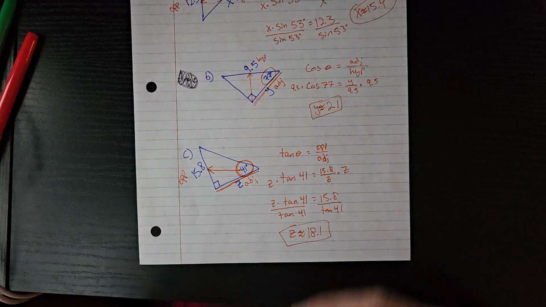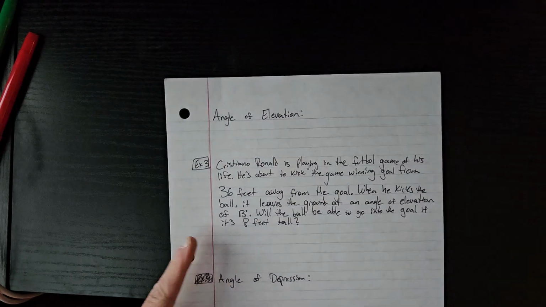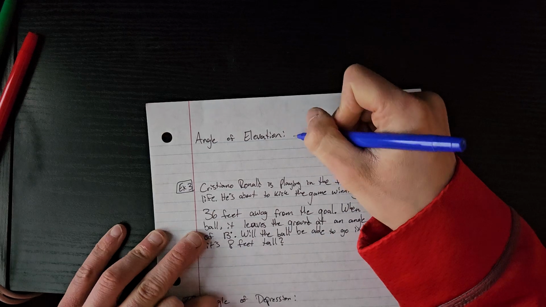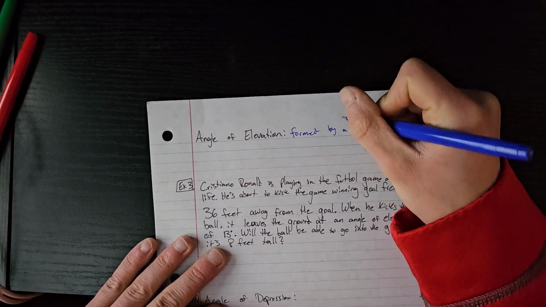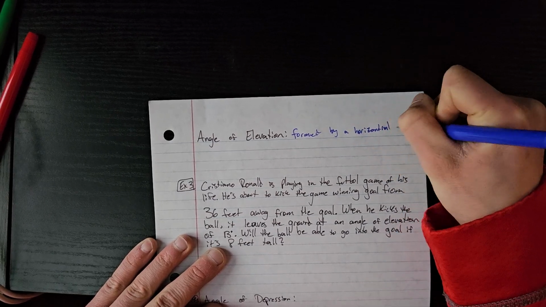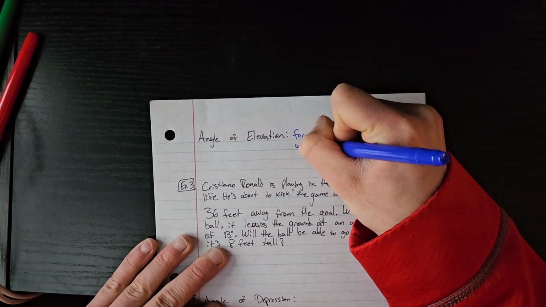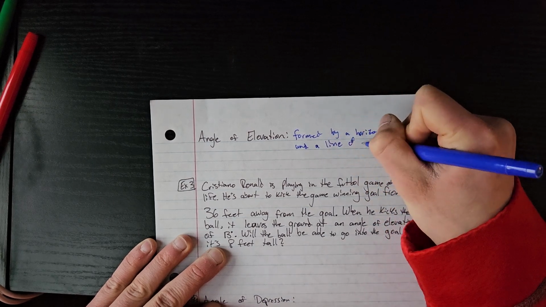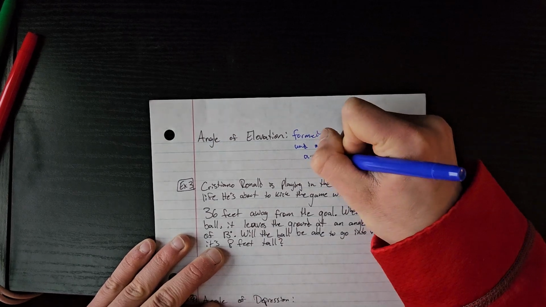Next part. This goes into day 2, by the way. Angle of elevation. What is angle of elevation? It is formed by a horizontal line and a line of sight up to an object.